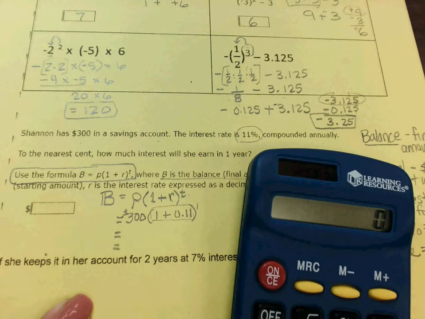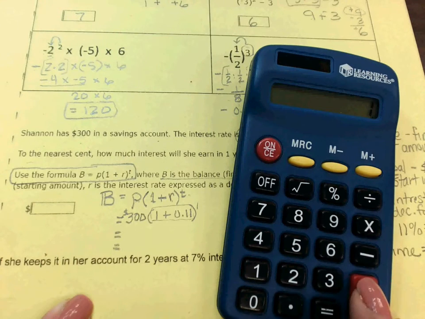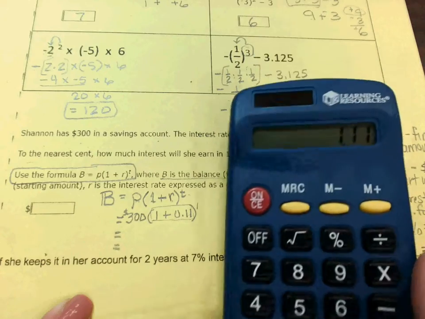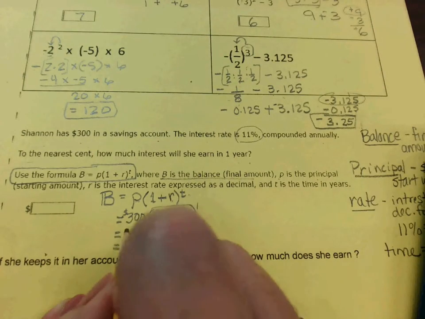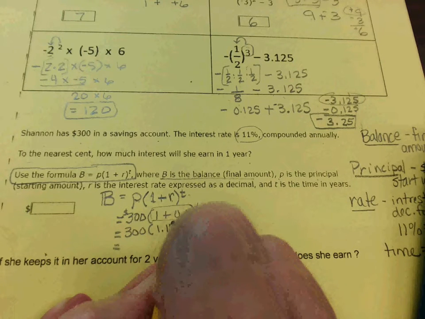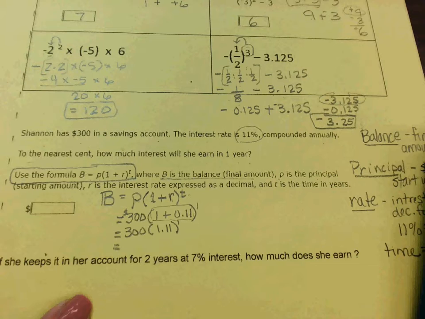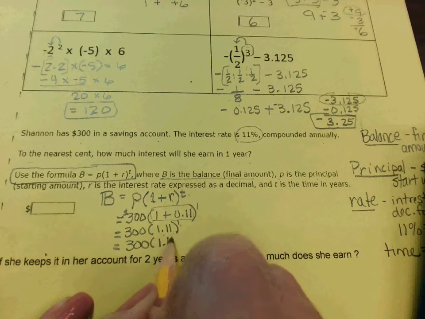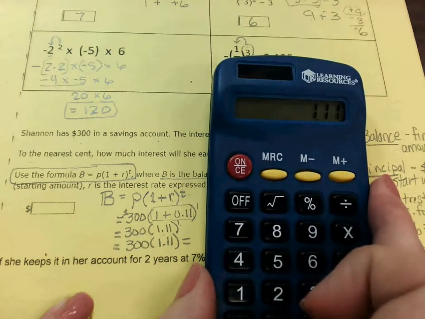PEMDAS tells us to do the parentheses first. You probably do not need a calculator, but you can use one to say 1 plus 0.11 equals, yep, 1.11. So 300 times 1.11 to the 1 power. Well, what is 1.11 to the first power? That's right, just 1.11. So this would be 300 times 1.11.